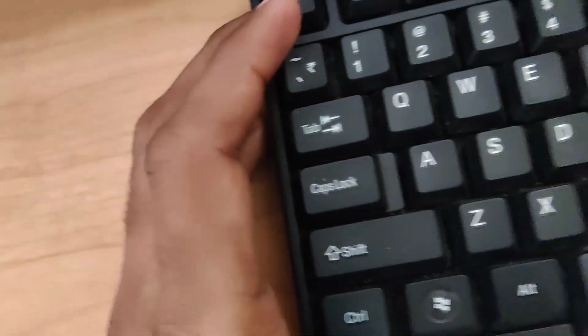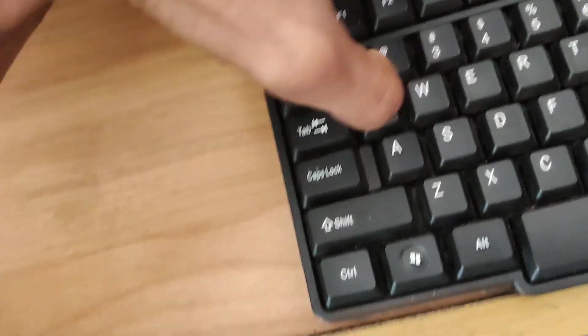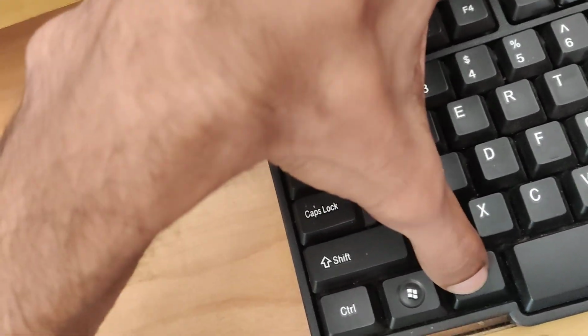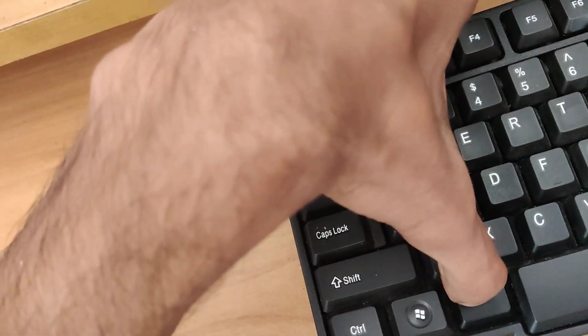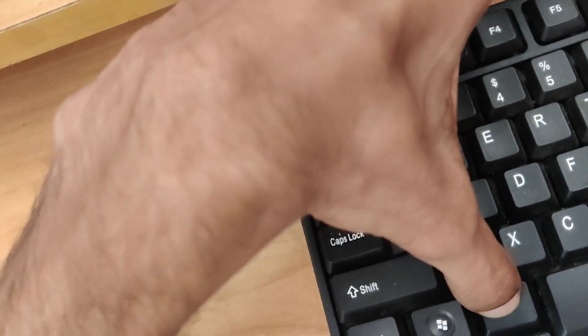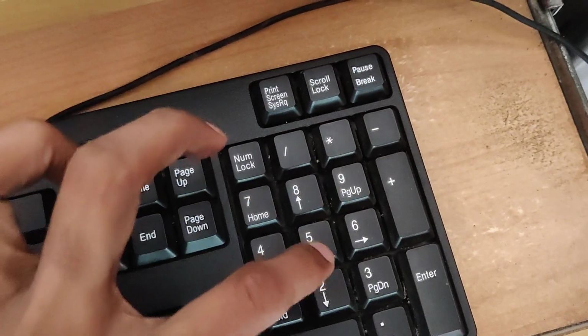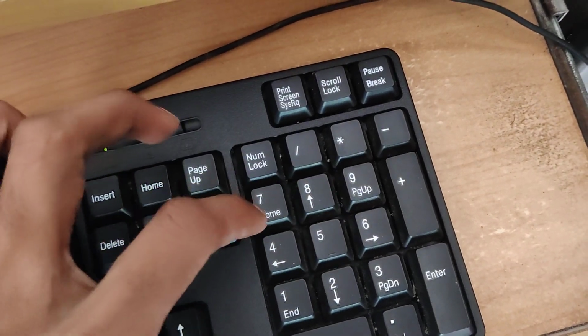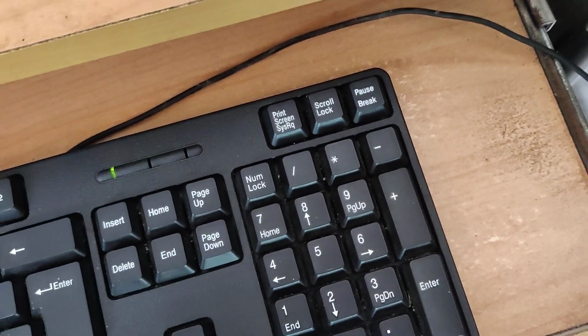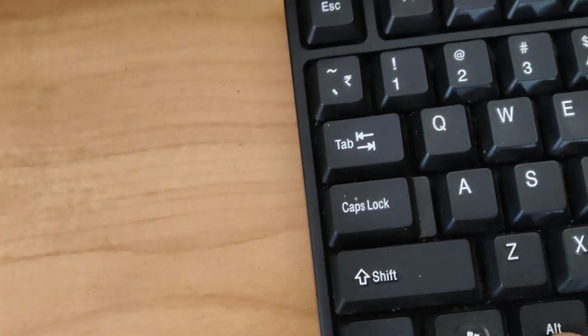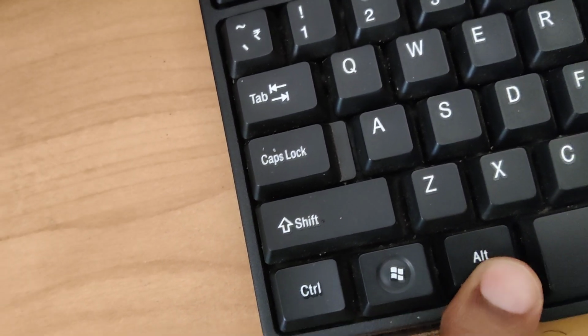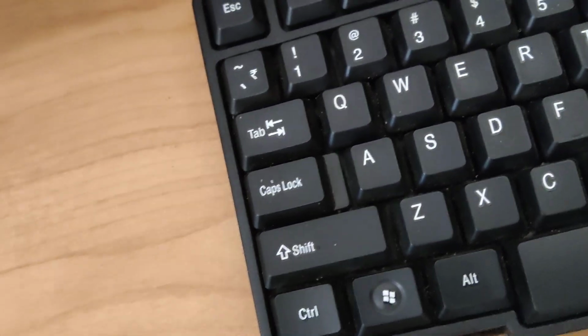Now you can see an alt key on the left side of the space bar. You must press and hold this alt key. Do not remove your finger. You must keep your finger on this alt key, and at the same time you must type 8587. After typing 8587, you can release your finger from the alt key.